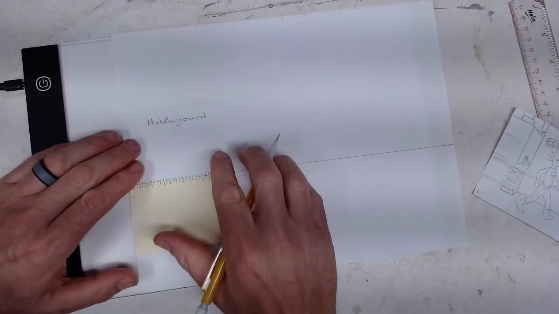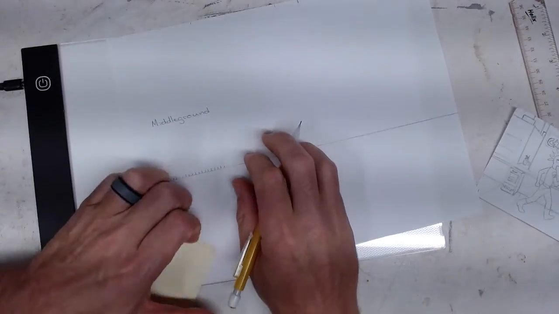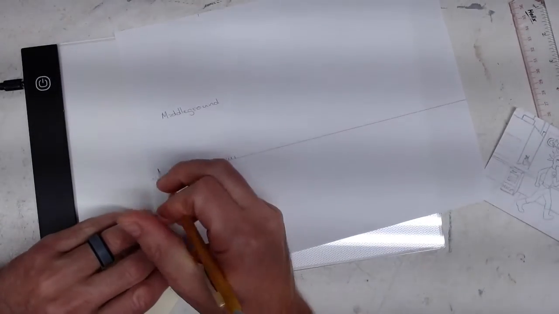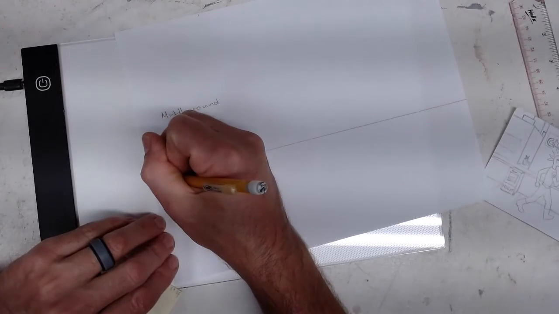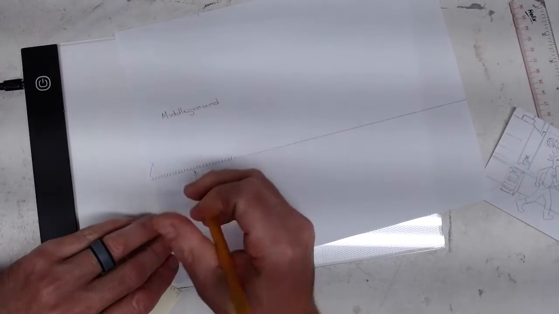Okay, so how many marks is that? Don't think I'm going to be able to number these. I'm just going to have to count. So remember, the edge of the paper is 1.